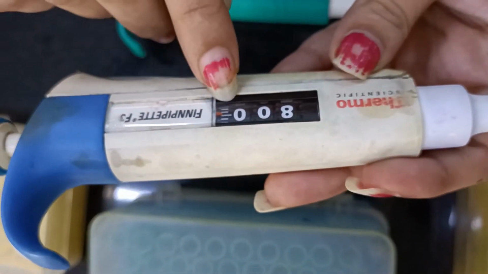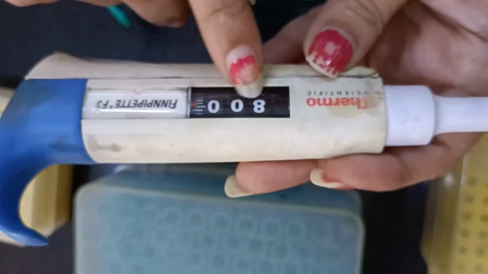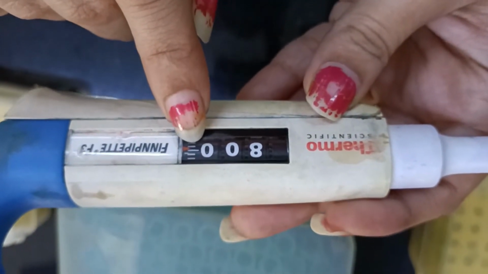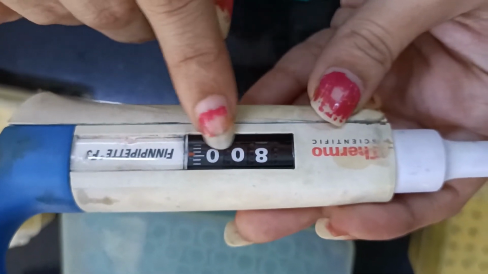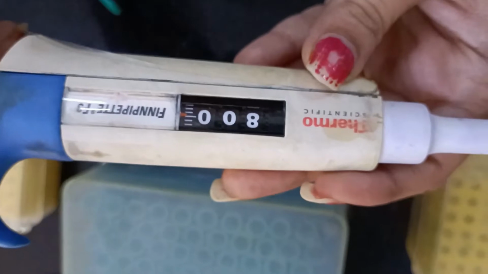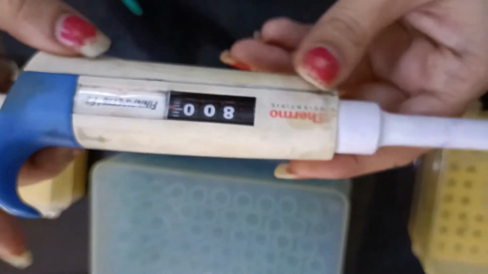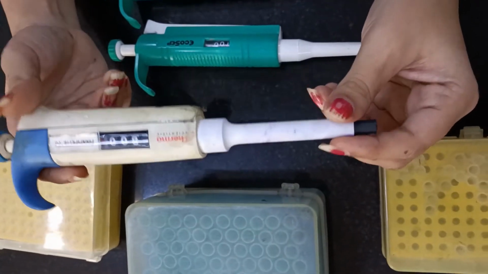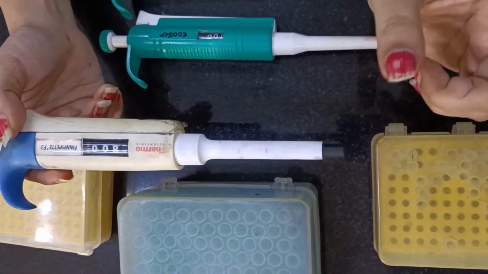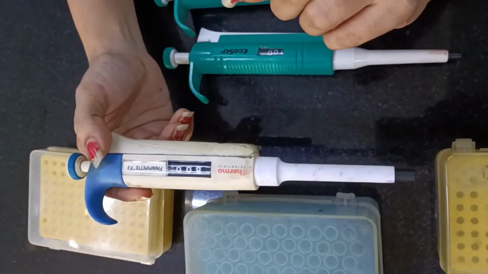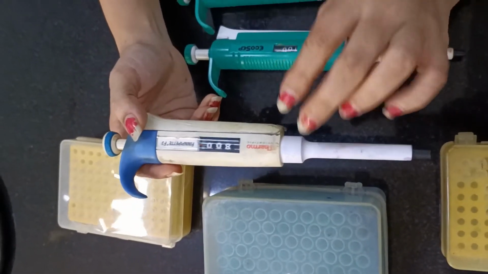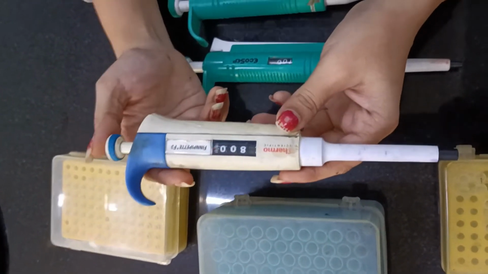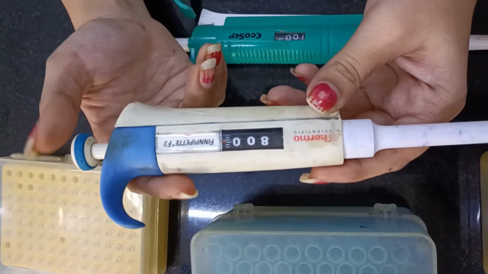Make a note that this red mark pointer is always with respect to the particular marking of a precise volume. Now the micropipette has been set at 800 microliter, so I could withdraw exactly 800 microliter with the micropipette. Now how exactly will the withdrawing be carried out?